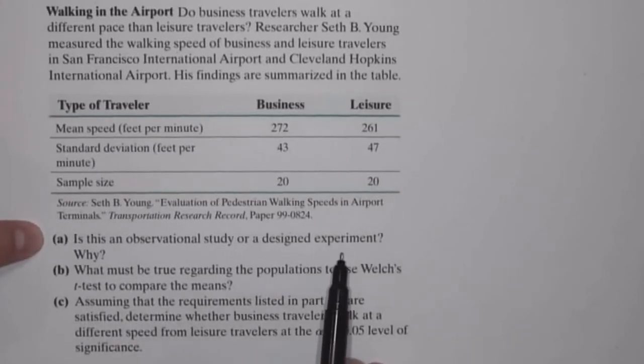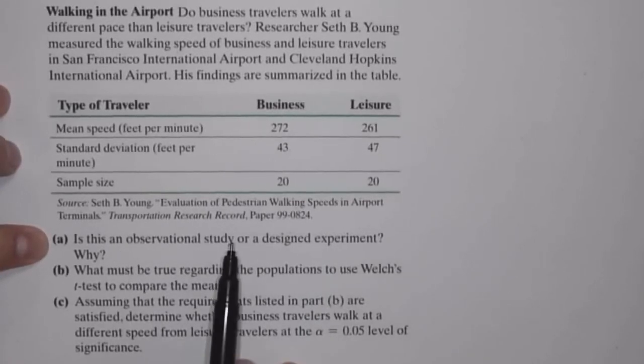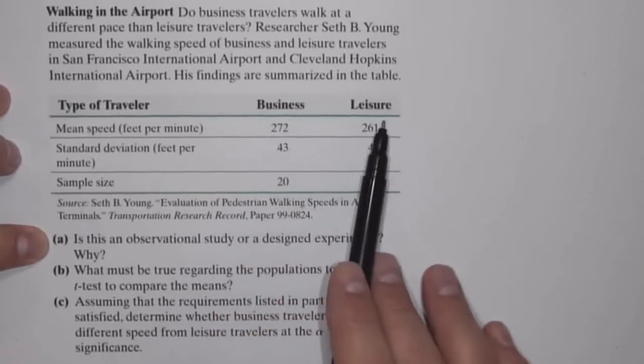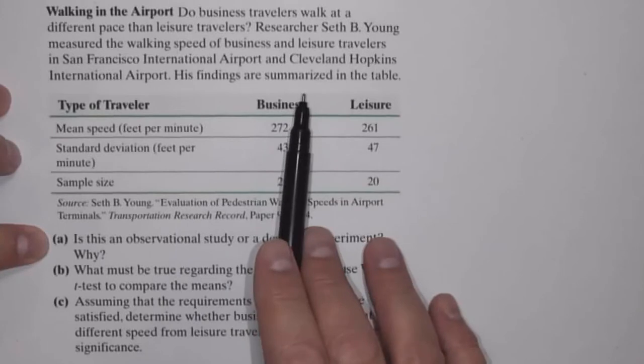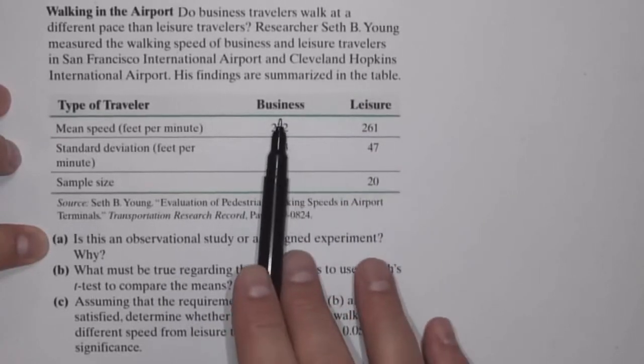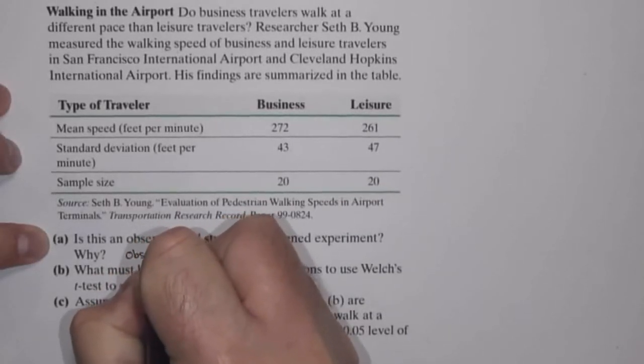So is this an observational study or a designed experiment? Well, in this particular case, we have an observational study because this researcher is just observing the business and leisure travelers. The researcher is not influencing the results of the walking speeds. So this is an observational study.